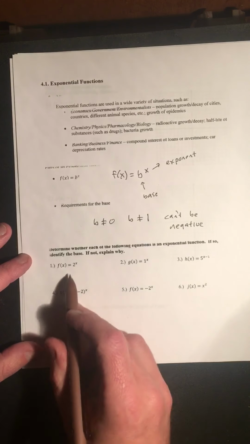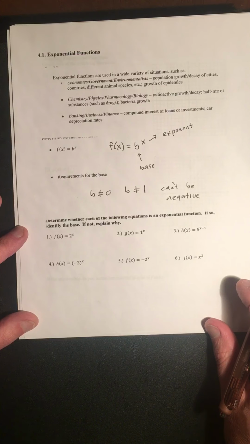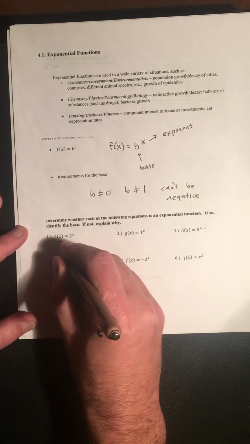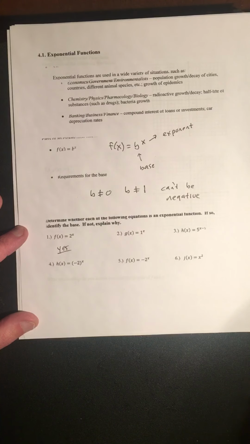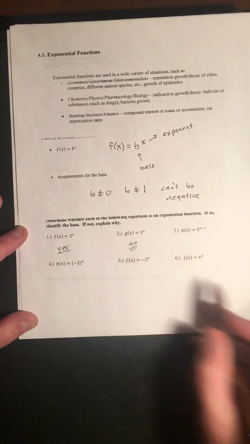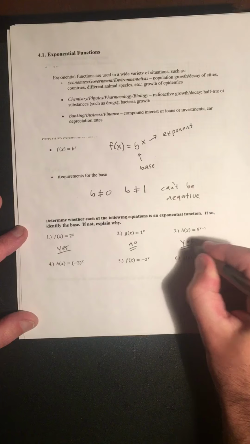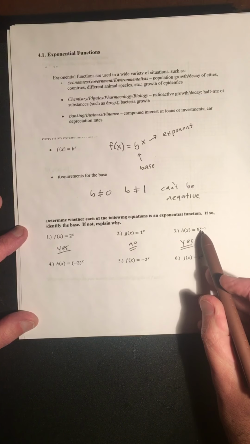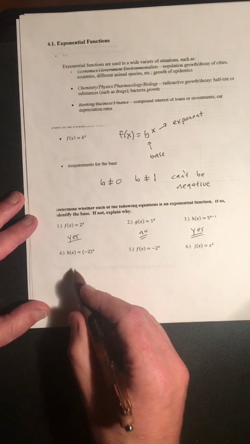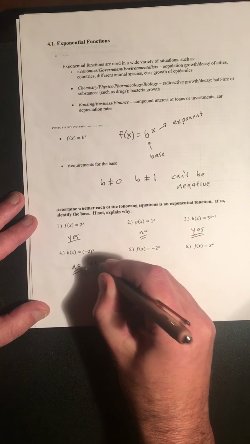So down here, determine whether the following are exponential functions. So 2 to the x, the base is 2, yes, that's a positive number. 1 to the x, no, can't have a 1. 5 to the x minus 1, yeah, sure. It doesn't just have to be to the x, it could be the x minus 1. Okay, here, negative 2 to the x. Nope, negative.